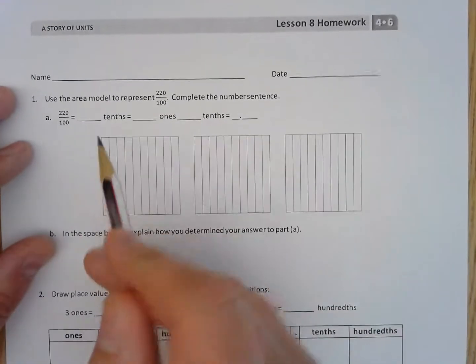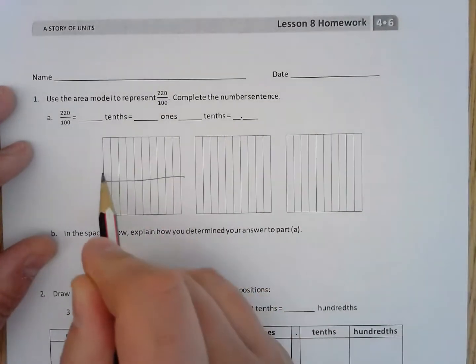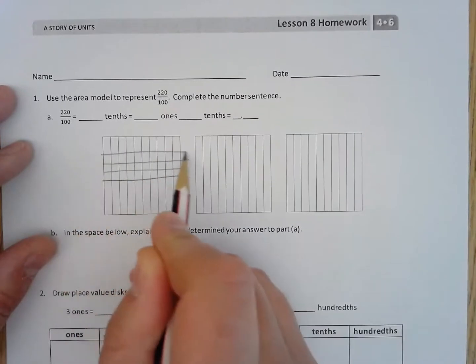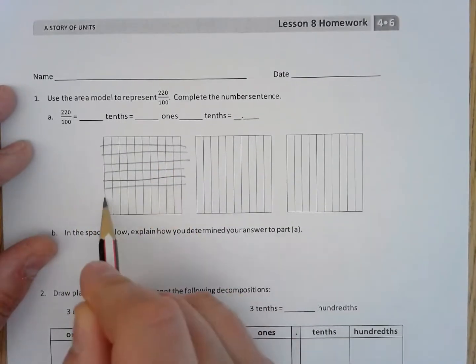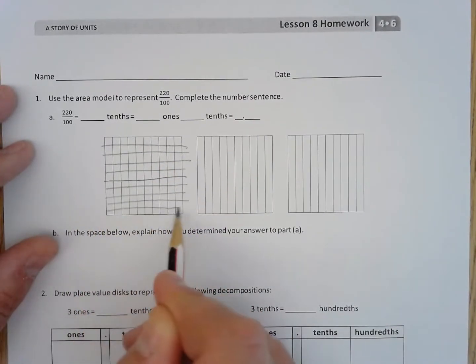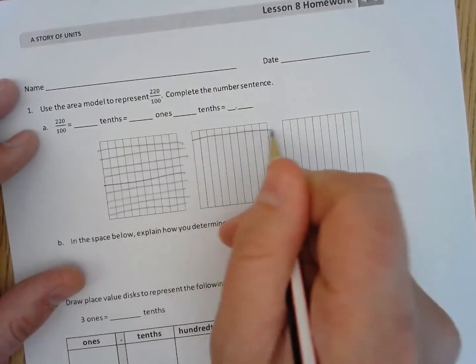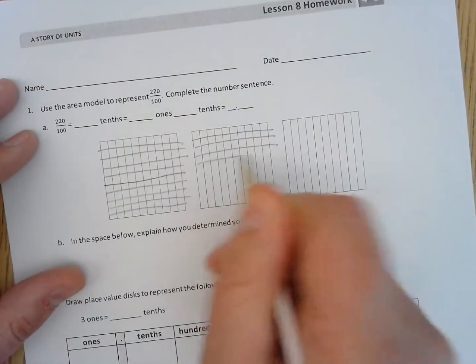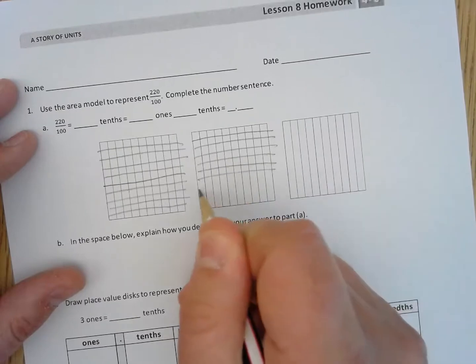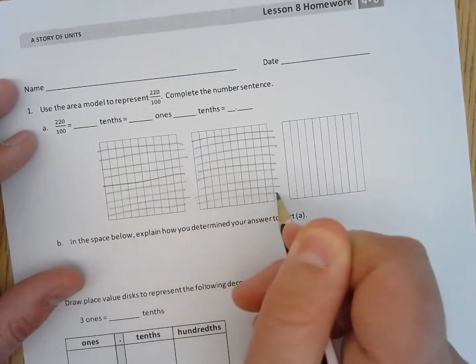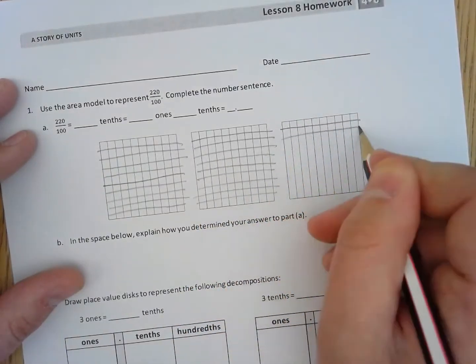First of all, it's not necessary to split all these up into hundredths, but if we did, 1, 2, 3, 4, 5, 6, 7, 8, 9, I know I'm not the neatest.